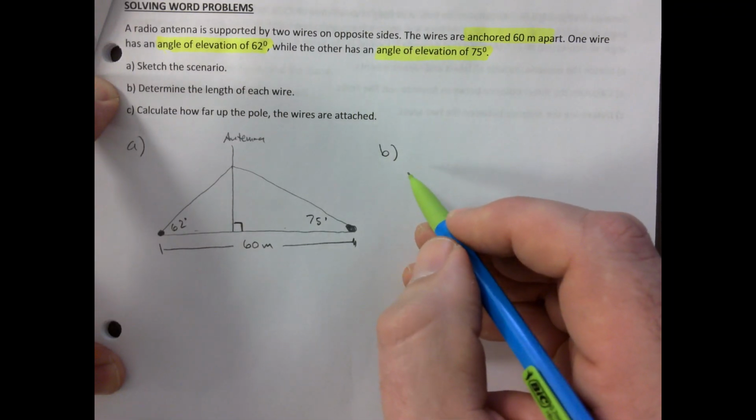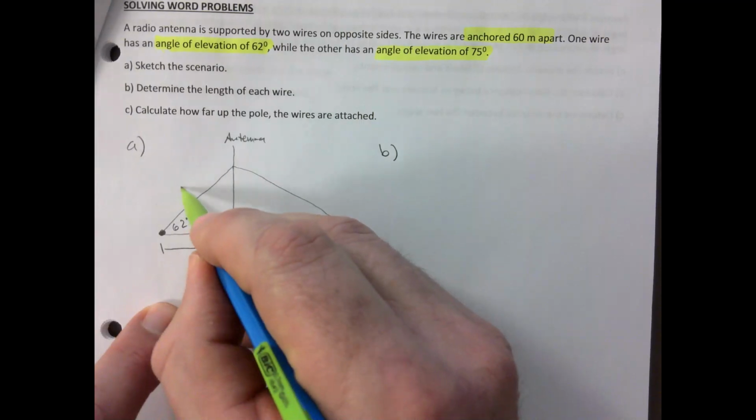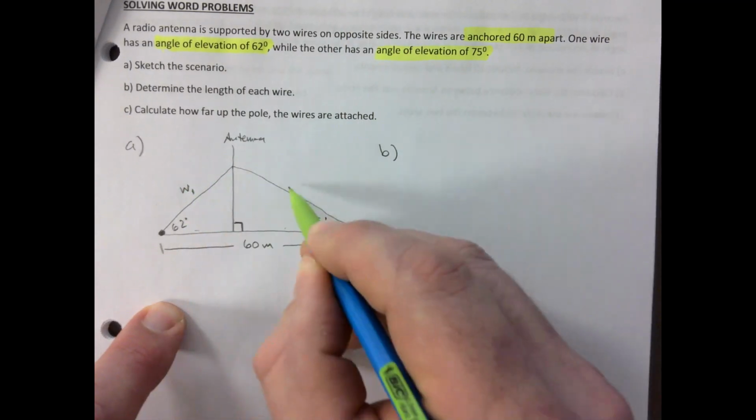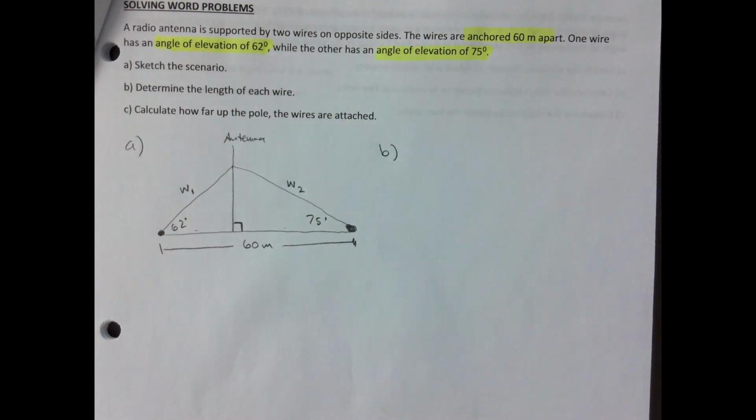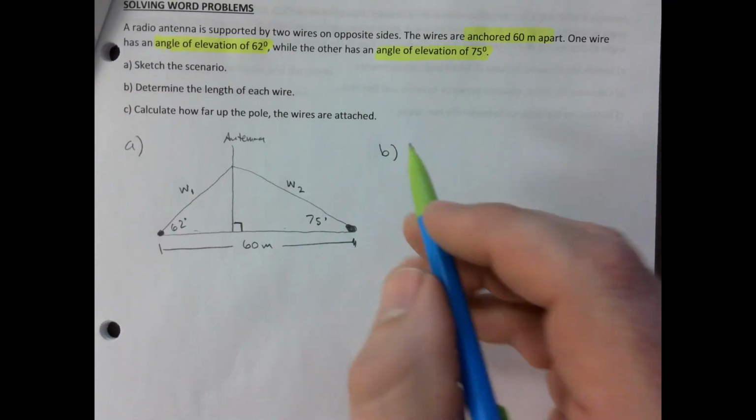Determine the length of each wire. Let's call this wire 1, and this will be wire 2. Put letters in there if you don't have any. X, Y, A, B, whatever letters you want to use, please use them.